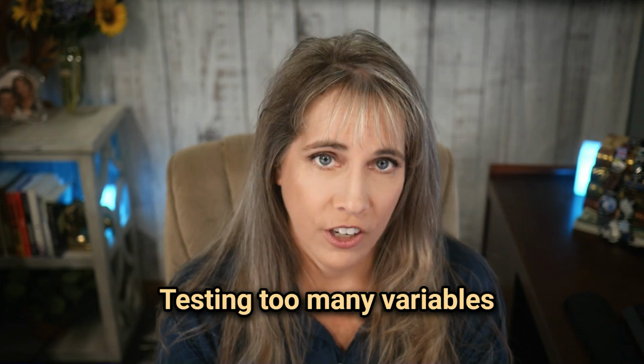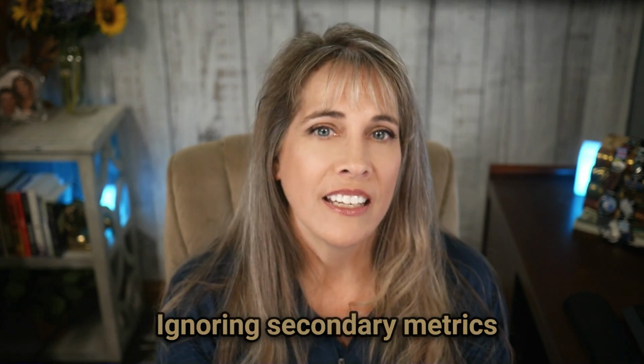The second mistake is, as I said earlier a little bit, testing too many variables. So stick with one or two variables per test. If you change too much at once, you'll struggle to pinpoint what's working. And the third mistake is ignoring secondary metrics. So this is a big one. While focusing on your main goal, don't forget to monitor secondary metrics like bounce rates, session duration. Session duration is a big one because it tells a bigger story.